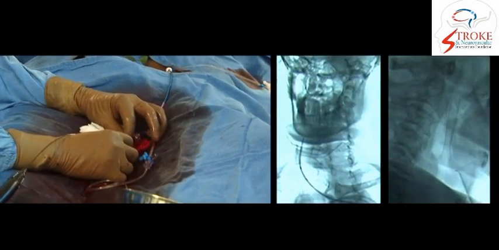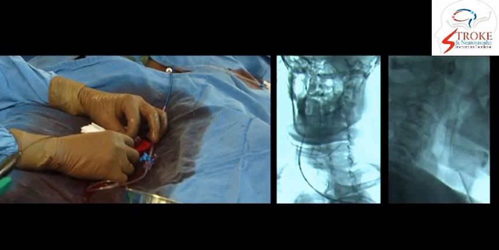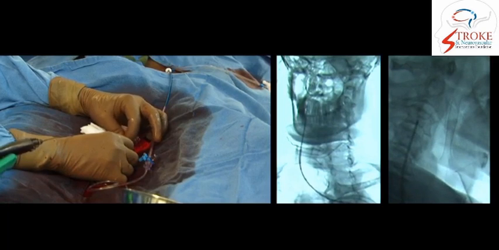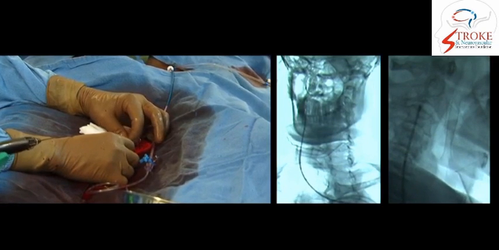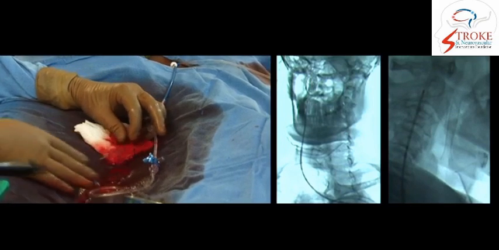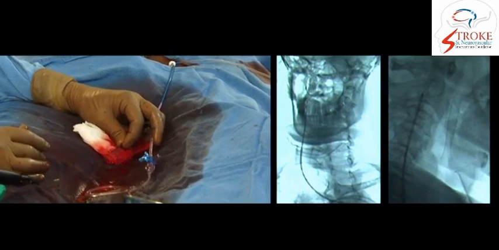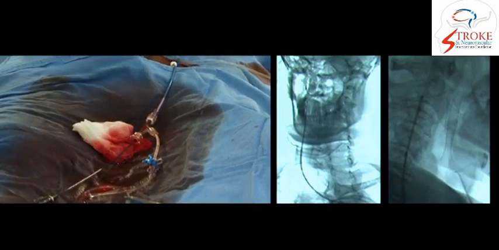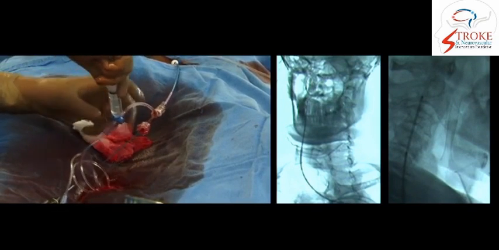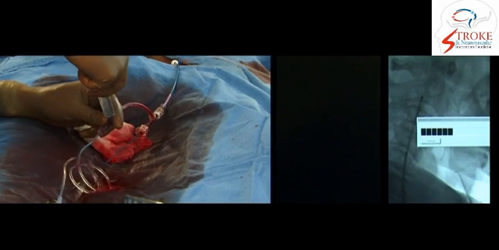And here you can see the stent coming out of the guiding catheter. We are using the vertebral body as a landmark to know the location of the stenosis. You can see the stent being taken across the stenosis. It passes quite freely. We take an injection to confirm the exact positioning.